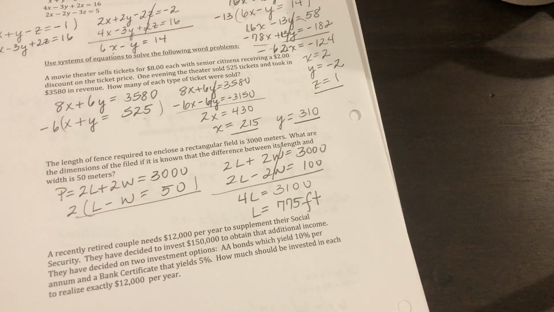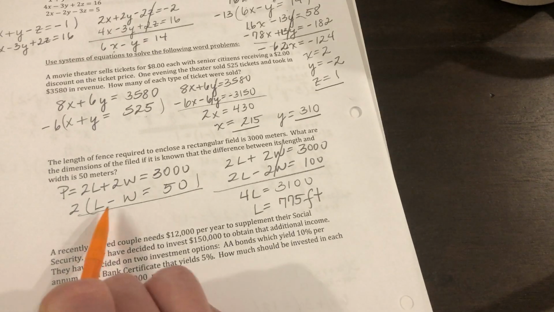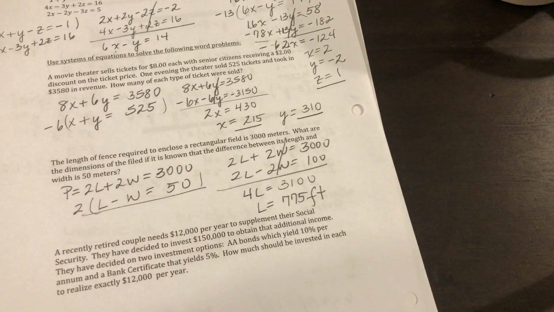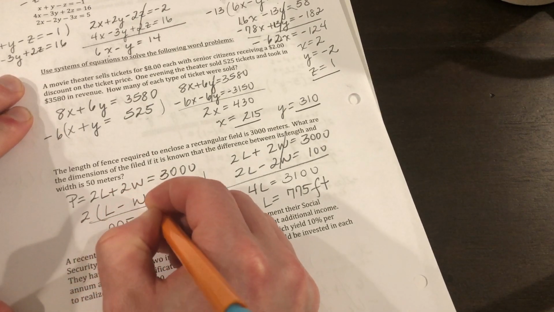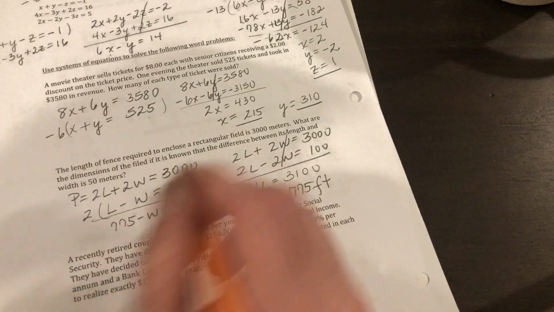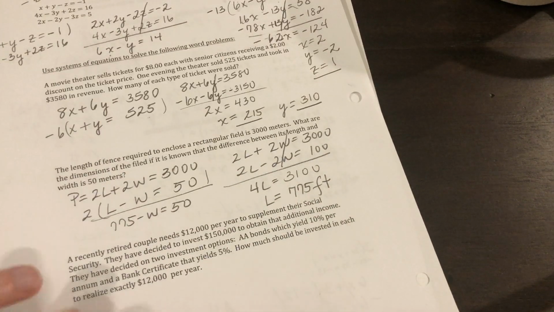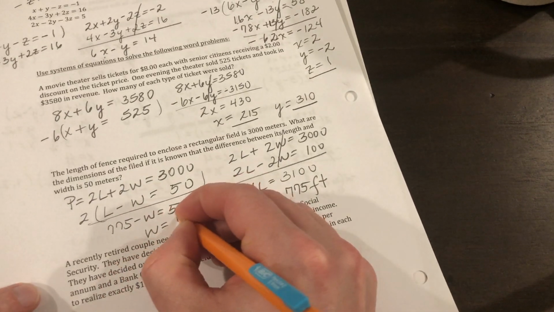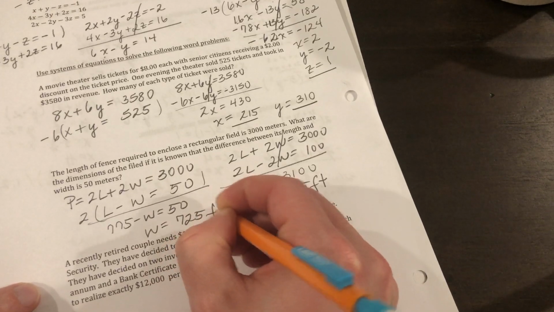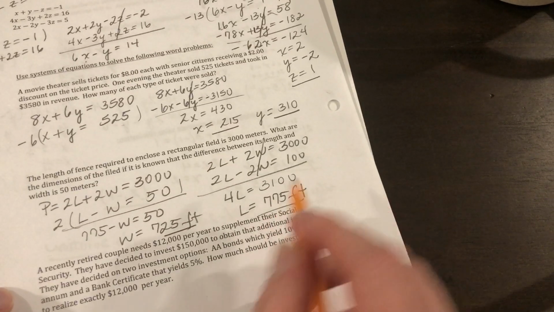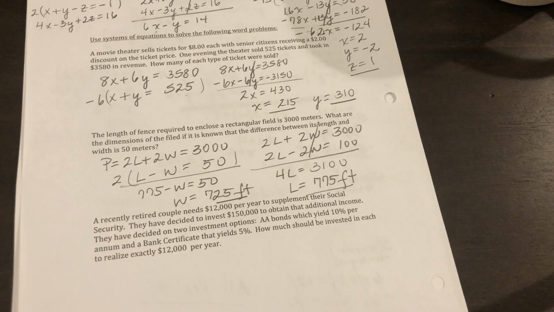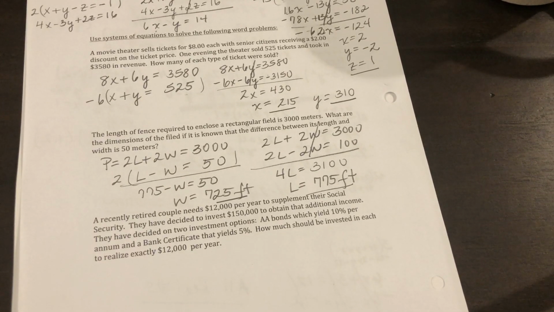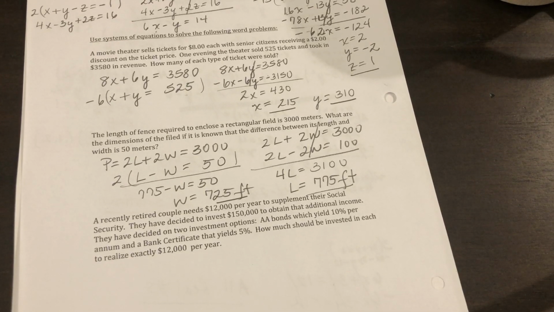Now, if I want to solve for W, I just plug into one of those two equations right here. So I'm going to say 775 minus W is equal to 50. Okay, so that means that W comes out to be 725 feet. Okay, and that's how we do a perimeter problem. You could also work it using substitution. That's okay with me. I'm not opposed to substitution, I just don't like to use it.